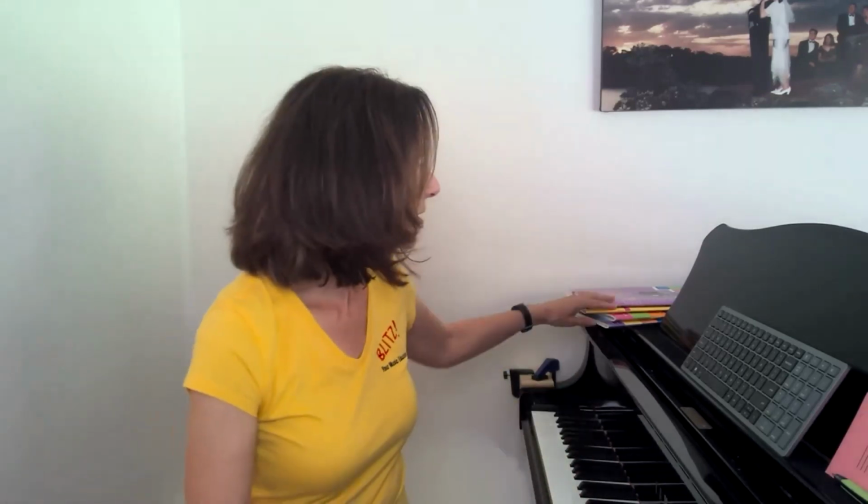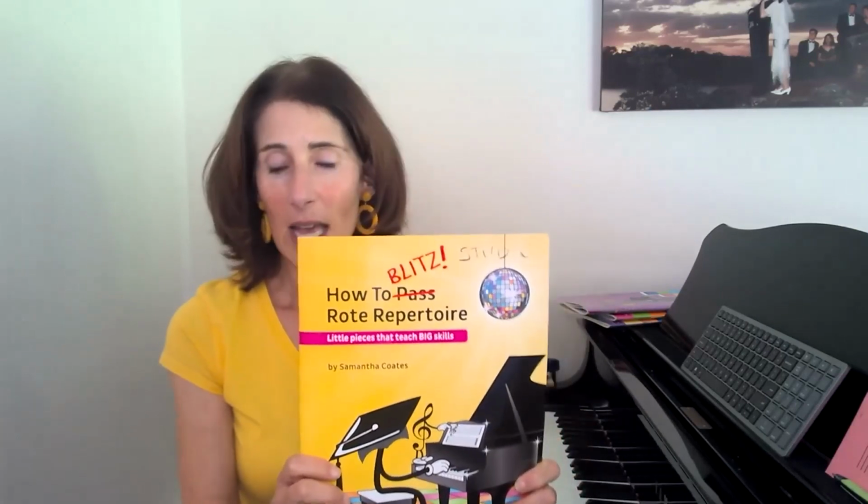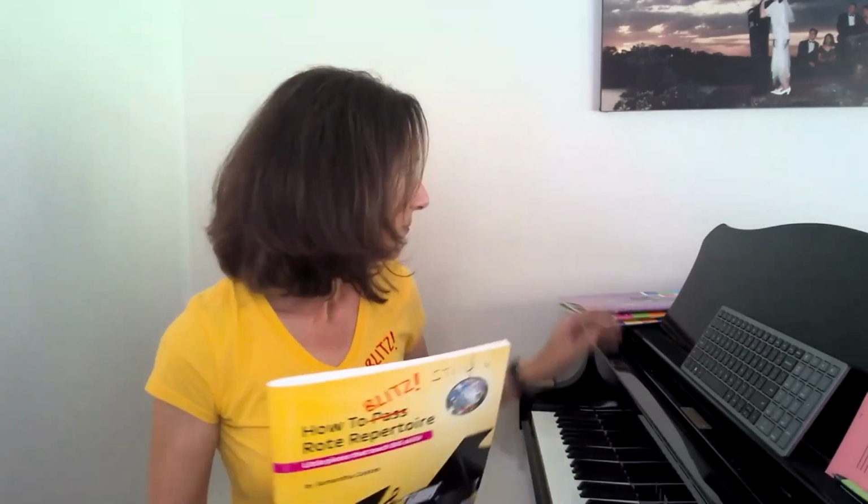So, okay, if there aren't any more questions about the books at the moment, I would love to go on and show you the resource that I use from a completely opposite perspective, and that is the Rote Repertoire series. So with this sight reading book, this is pure notation. Yes, we are going to understand every single thing that's on the page.